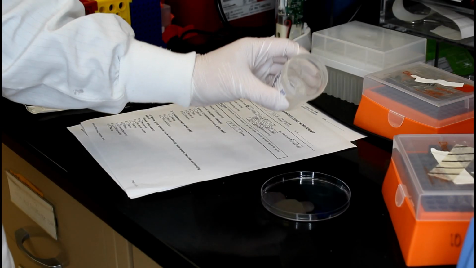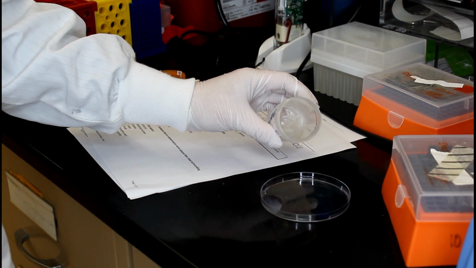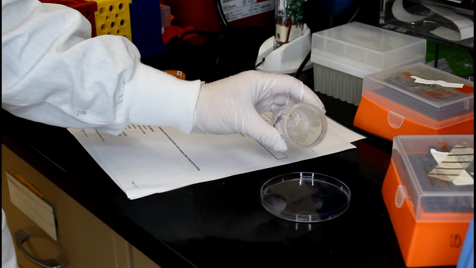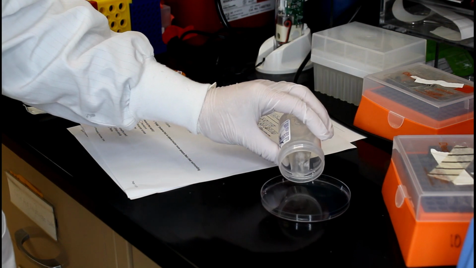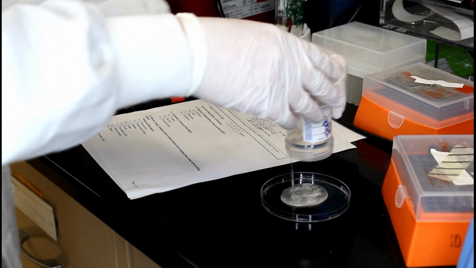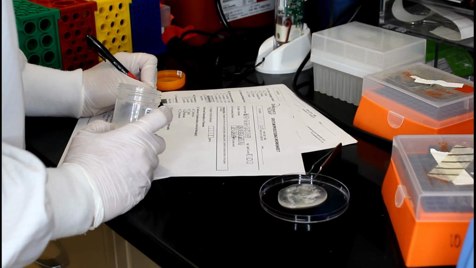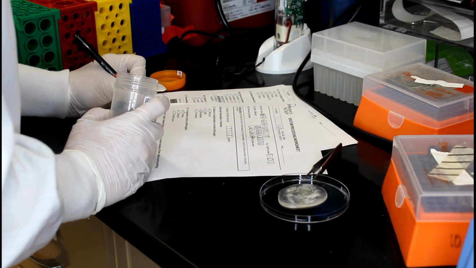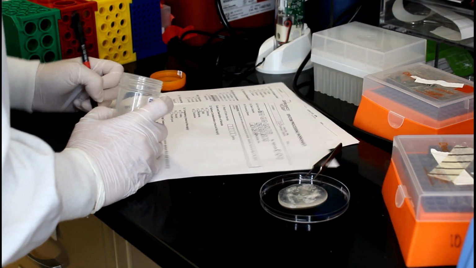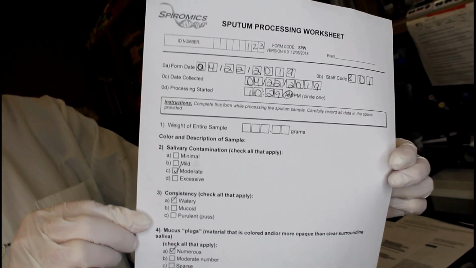The first step on your processing worksheet is 7.1.1, weighing the sputum sample. First, pour the entire sample into a petri dish and begin to record its characteristics, such as color, consistency, the presence of saliva, the presence of plug material.